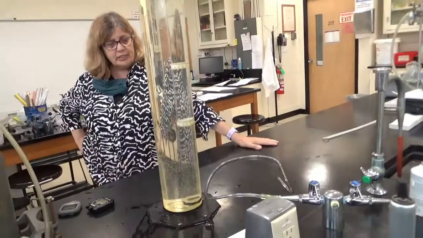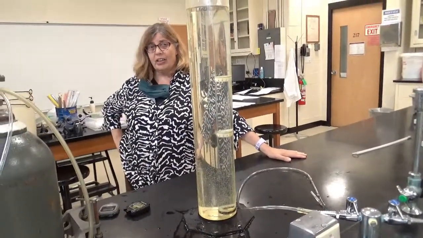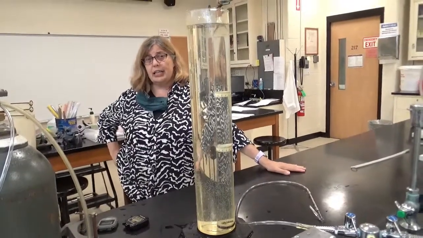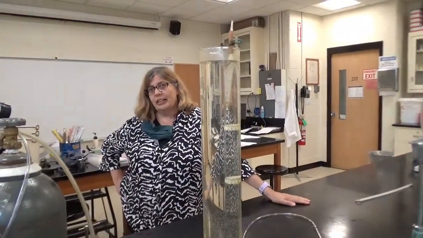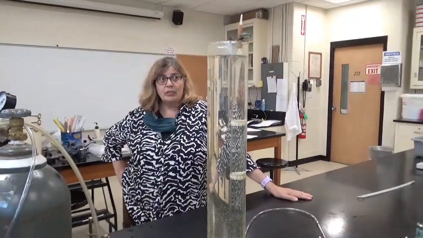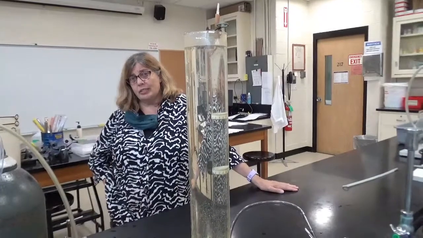So we're going to see what effect the molar mass of a gas has on how fast it is able to effuse through a small opening. And it turns out that we know that the effusion time depends on the square root of the molar mass.